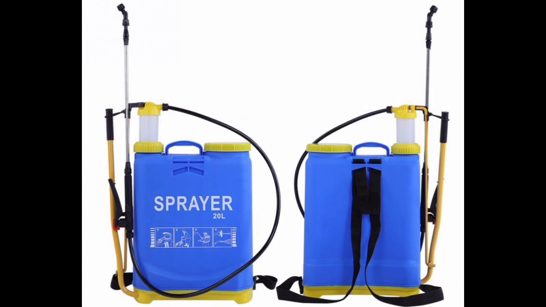You can have handgun, like the knapsack sprayer in this case. You have motorized sprayers, you have boom or tractor mounted sprayers, and all that. You can even have helicopter mounted sprayer. We're going to concentrate on what we have for now, which is knapsack, which is a pneumatic sprayer.